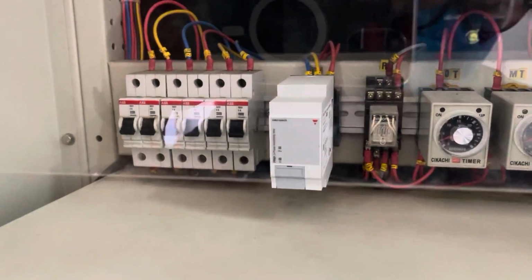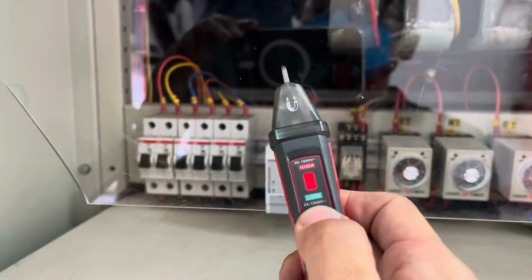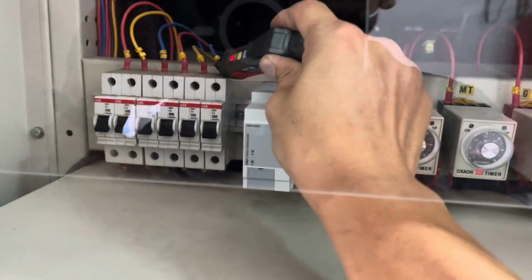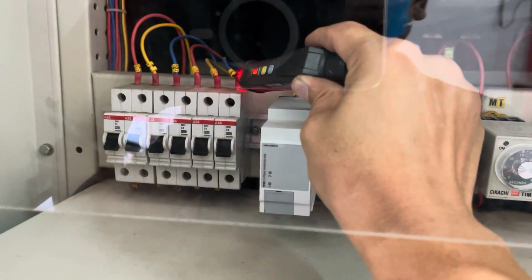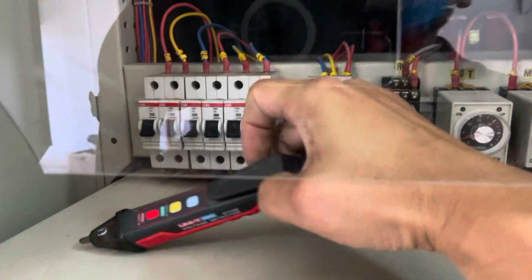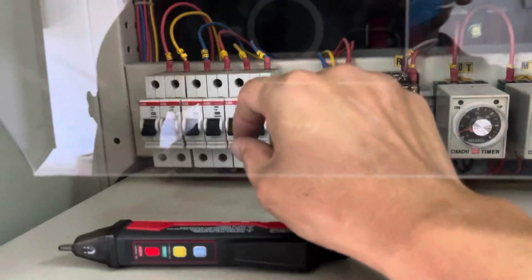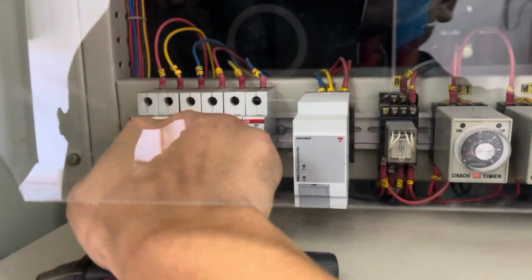How do we know the genset started? Okay, we're going to check whether the voltage arrived or not. Okay, voltage is here. That means genset got power supply. Alright. As we normalize, we don't straight away on the genset MCB.